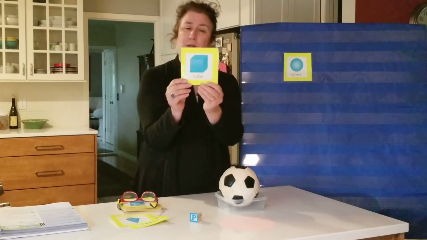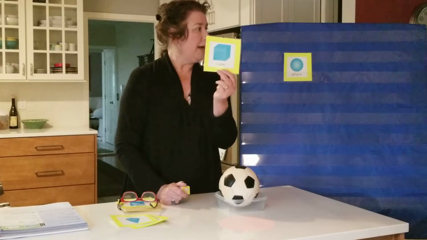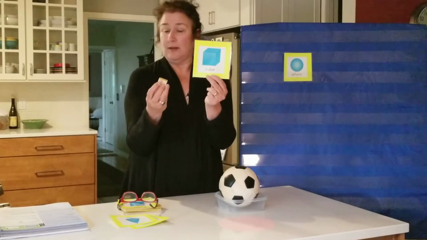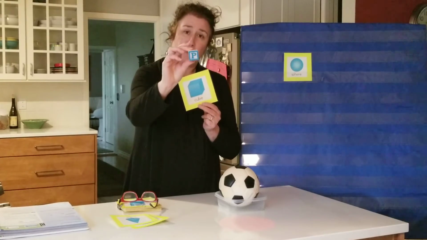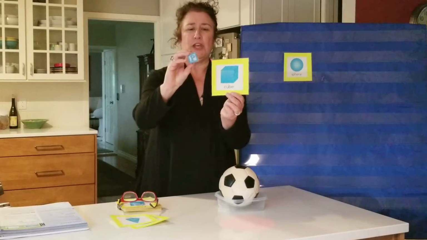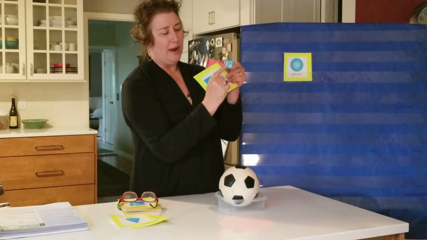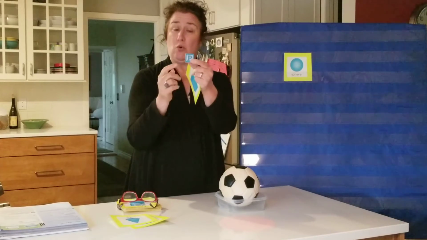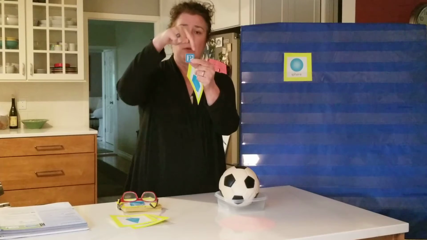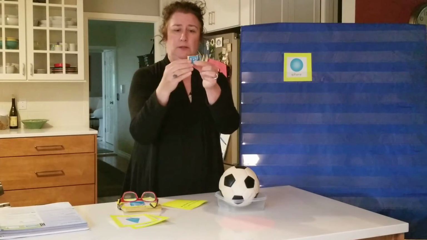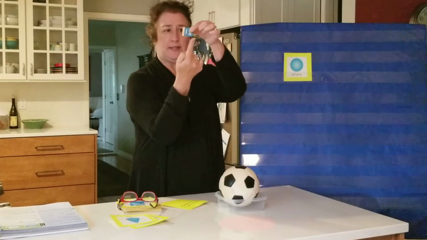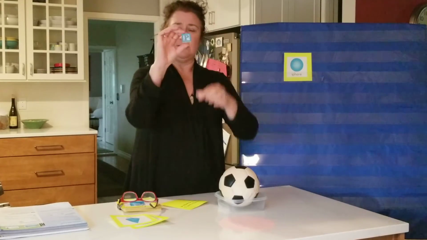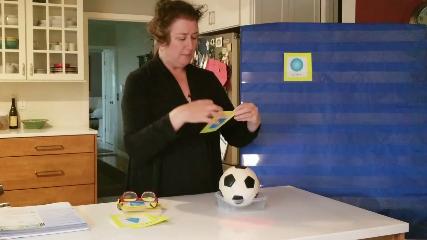Okay, the next shape that we talked about was a cube. And I do not know where my cube went that I had the other day. I will find it. It's escaped. I have a little cube here, like an alphabet block. And remember, a cube has 6 square faces. And it has 8 corners. 1, 2, 3, 4, 5, 6, 7, 8. Okay, so that's a cube.